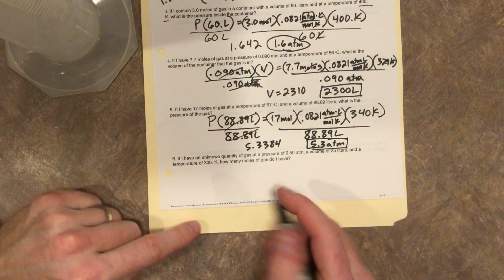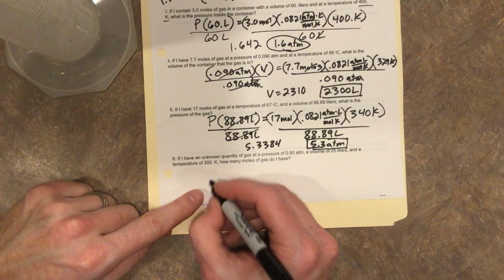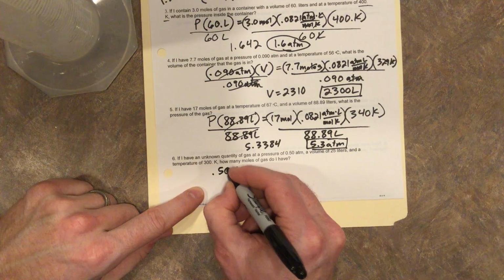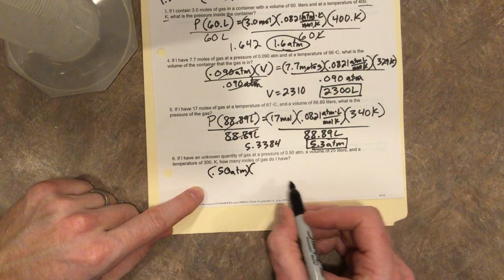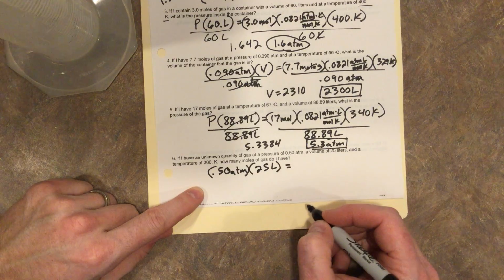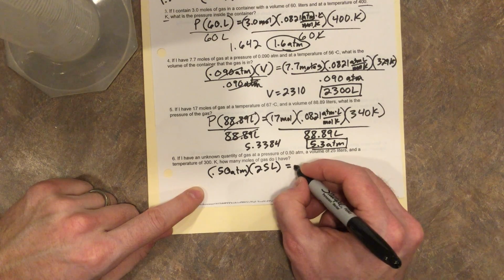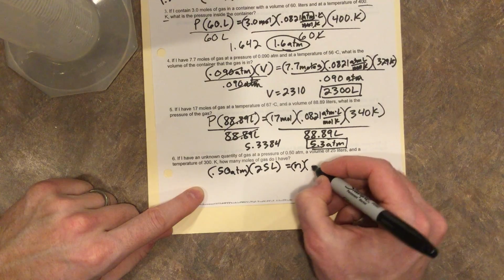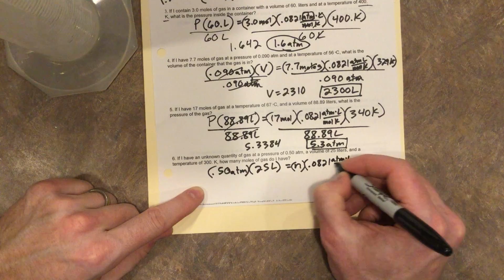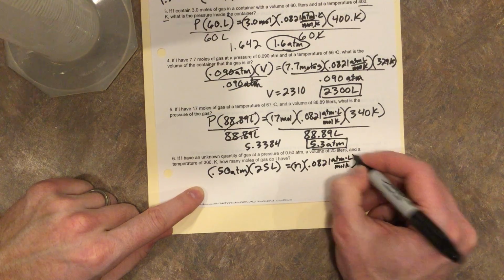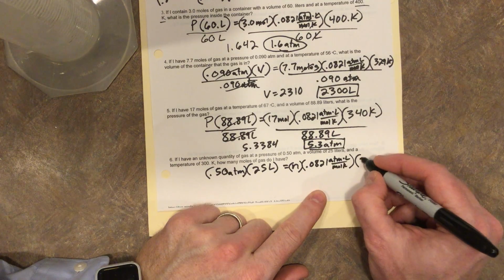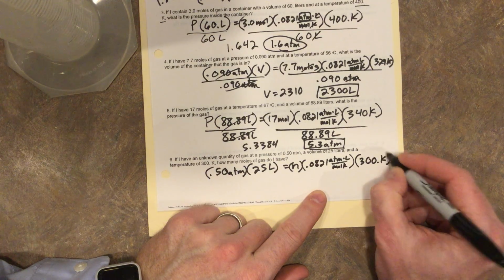We're taking a look at an unknown quantity of gas. Well, I have the pressure, so I'm going to put that in the spot where P goes. Remember, I'm always trying to put them in the same locations. I have the volume, 25 liters, equals the N. We don't know how many moles there are. We do know it's 0.0821 atmospheres, liters over mole Kelvin, times what is the temperature? Well, the temperature is going to be 300 Kelvin.